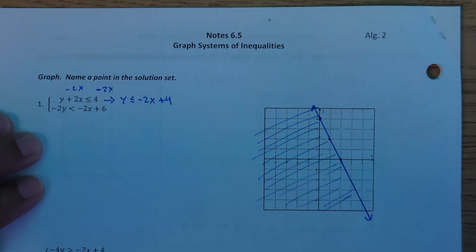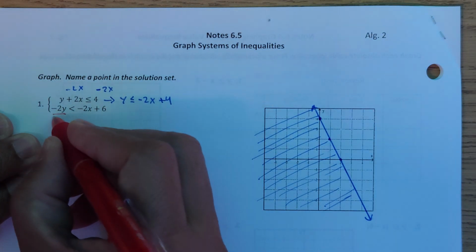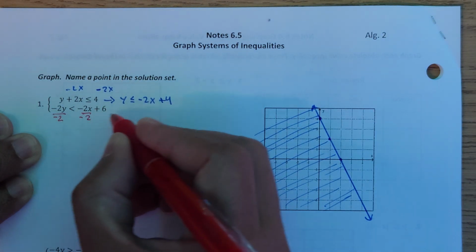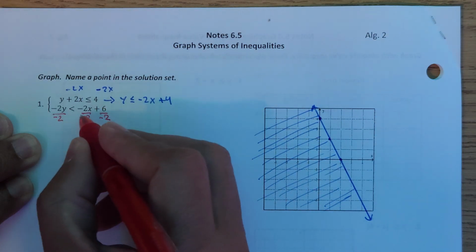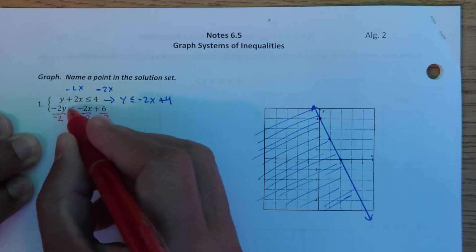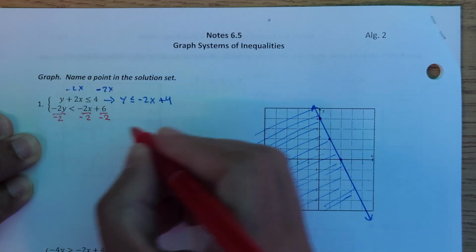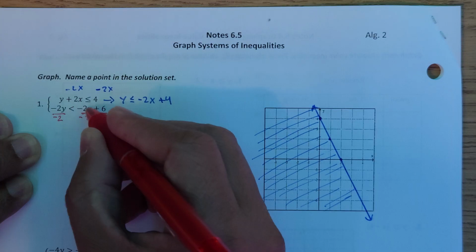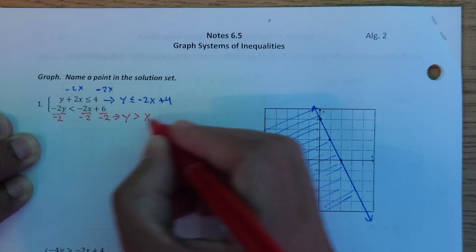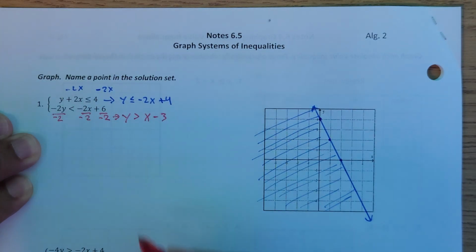Okay, so all of this is below. All right, the next one. This one I'm going to divide by a negative 2 to get the y by itself so that it's in slope-intercept form and I can graph it. So when we do this, this inequality symbol is going to switch. So then this becomes y, instead of less than, is greater than. This becomes positive x, and then this 6 changes to minus 3.